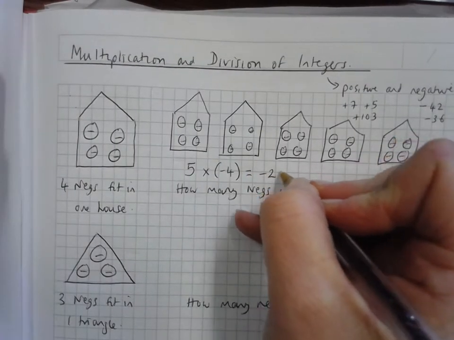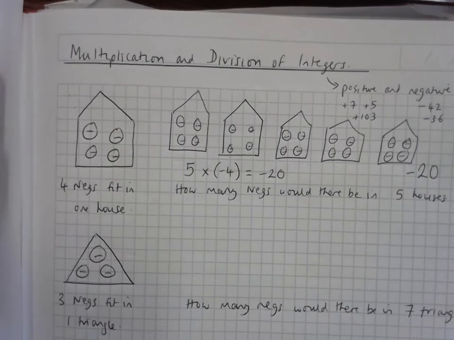Now you knew that 5 times 4 was 20. You knew that already. It's just different this time because it's a negative 4, but it's still the same idea of multiplying. 5 times 4 is 20, and because there's negs, there's 20 negs, it's minus 20. Let's look at the next one.